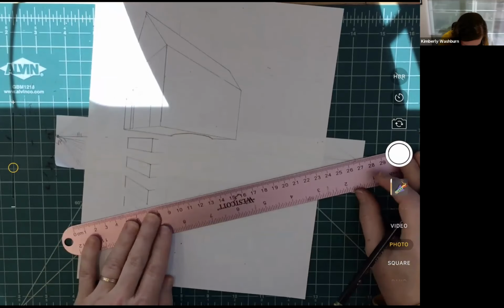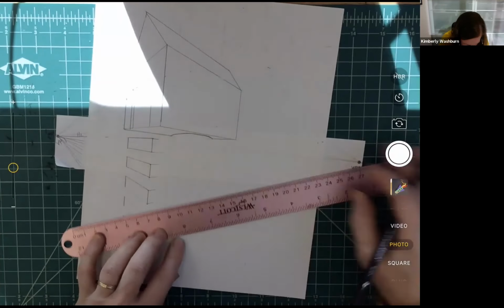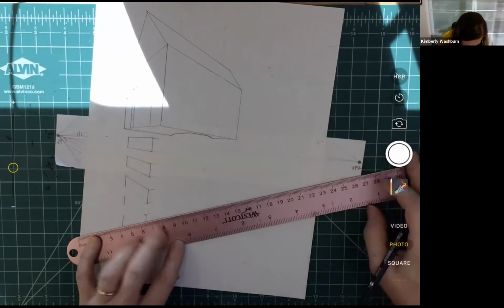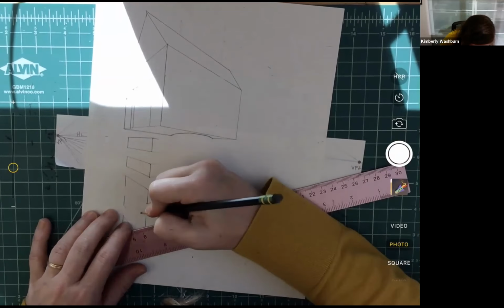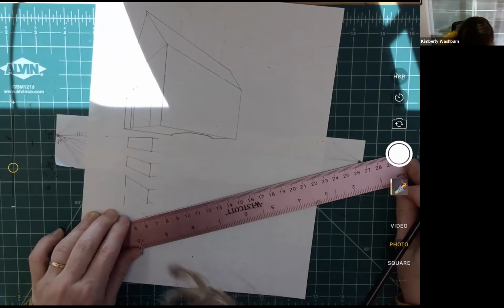Okay. Again, make sure you're lining it up with the vanishing point every single time in order for it to work correctly. See, that was a little bit wonky, so I'll just erase and fix it. Line it up with the vanishing point.